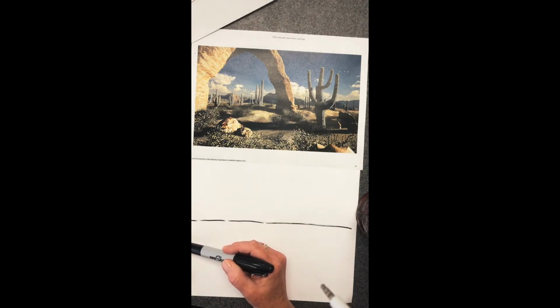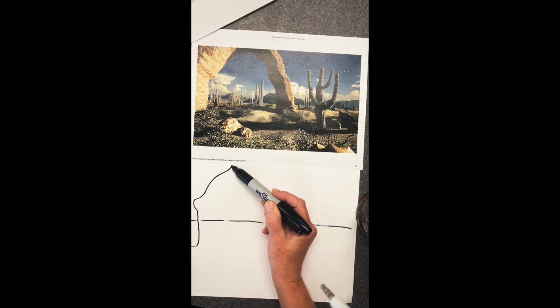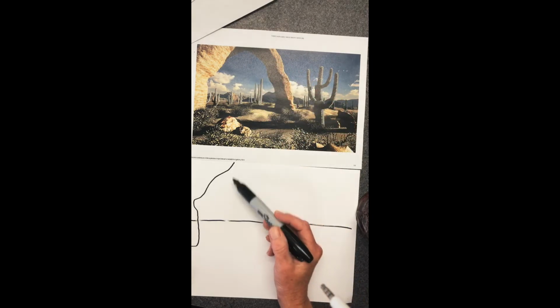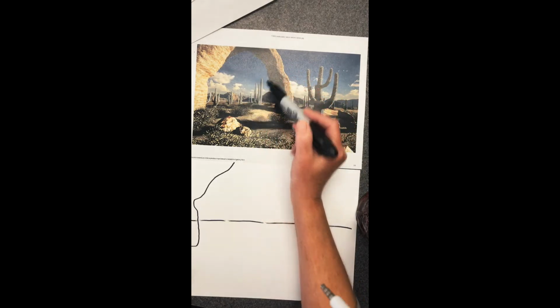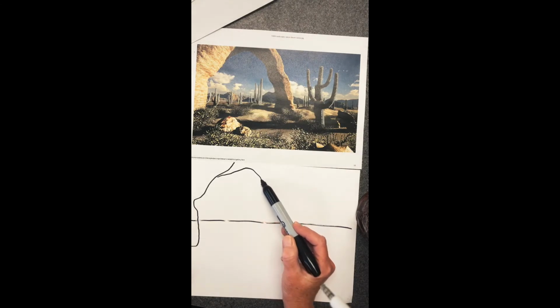It starts just a little bit below that line and comes up, kind of goes up to the top of the paper over here in the corner. And then I have the shadow line from the edge of the rock here that's going to come over. So I'm going to draw that separately. It goes up to the top.